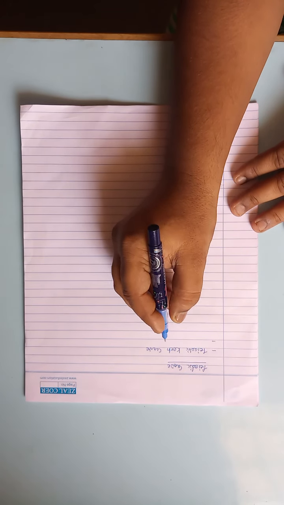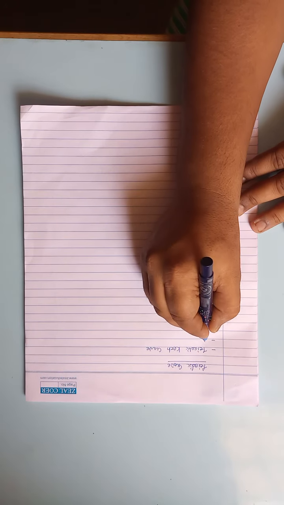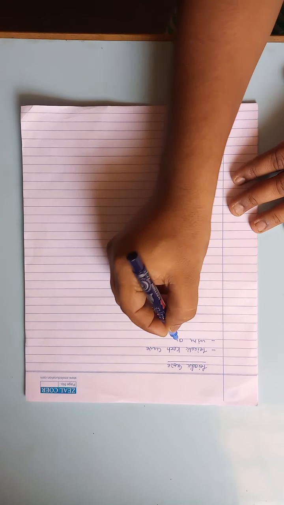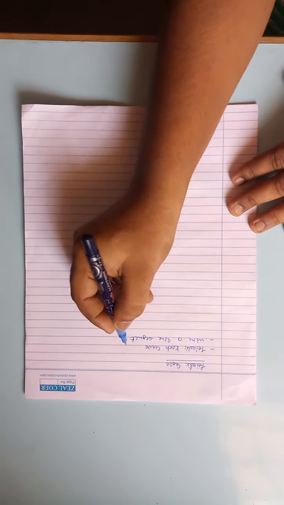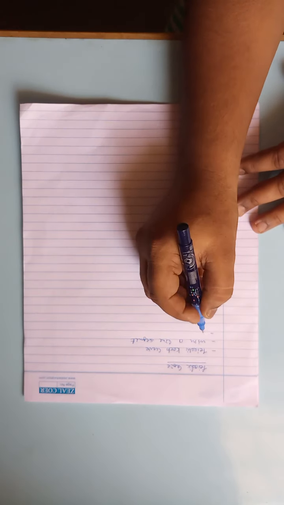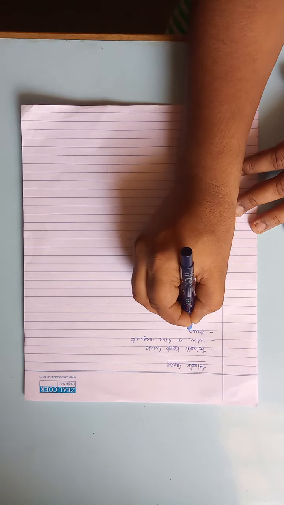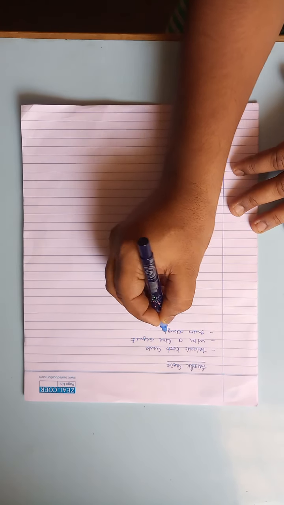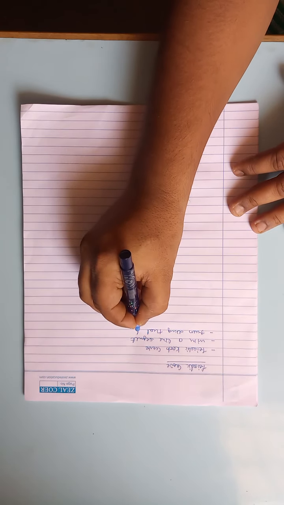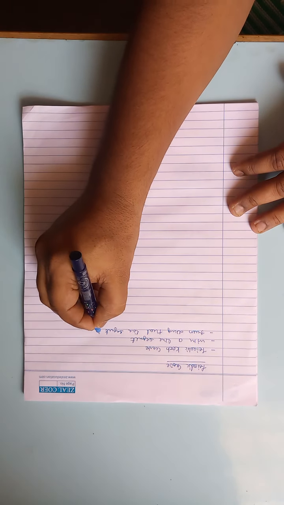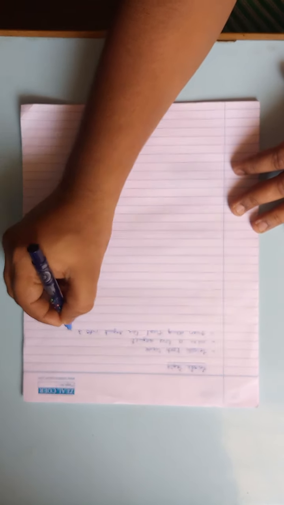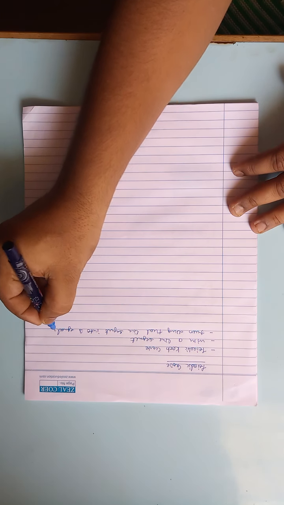When we are drawing the triadic Koch curve, we have to start with a line segment, and then divide that line segment into three equal parts.